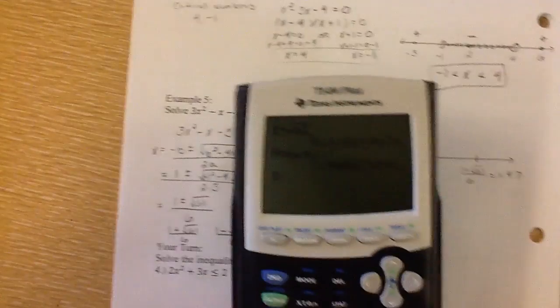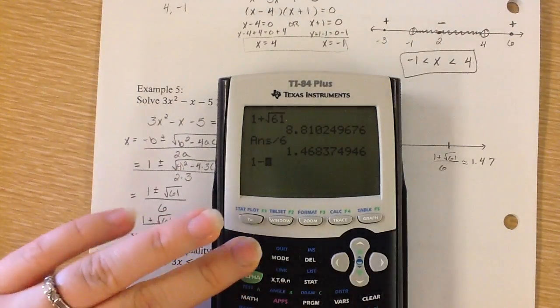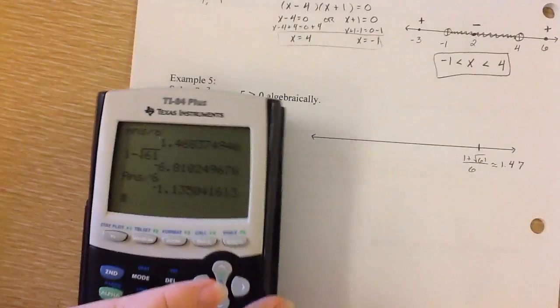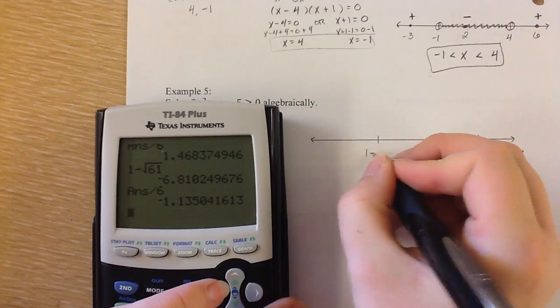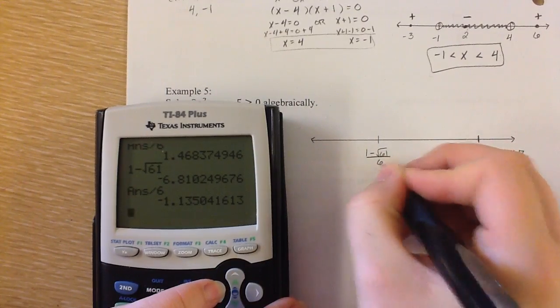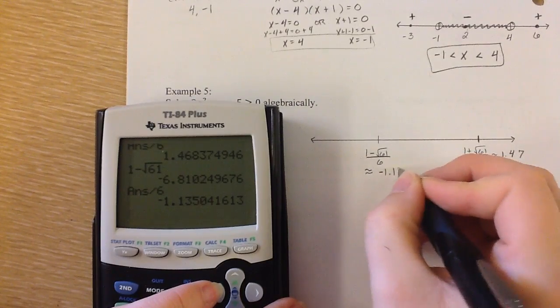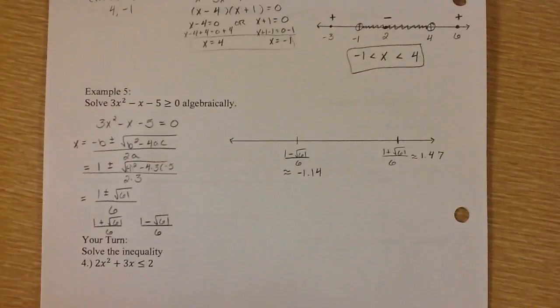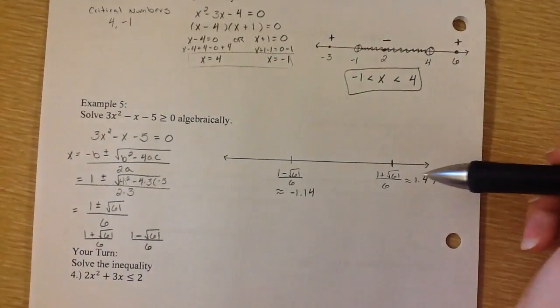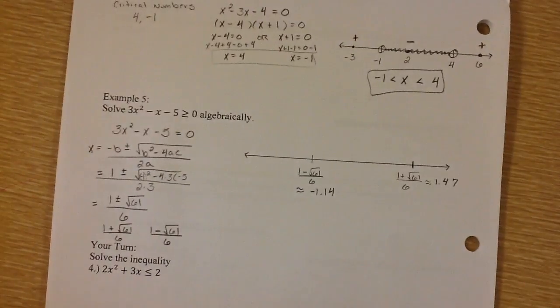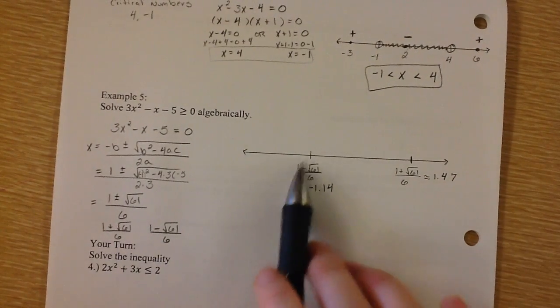And then 1 minus the square root of 61 divided by 6 is approximately negative 1.14, so that's going to be down here. The approximations help, so then I know when I'm picking numbers whether it's between them or greater than, and so forth. Approximations help because it's kind of hard to know where that is on a number line.